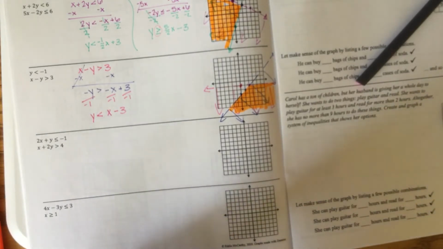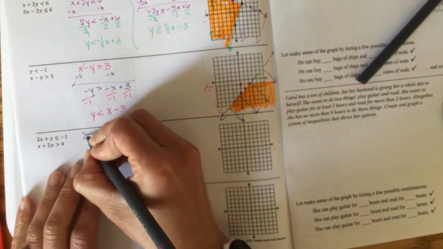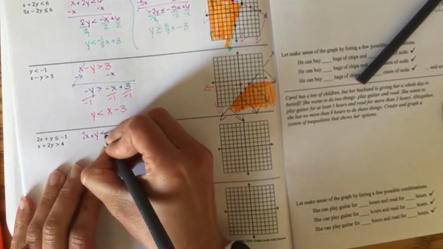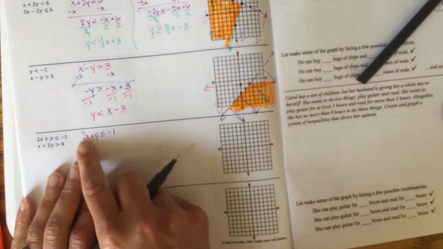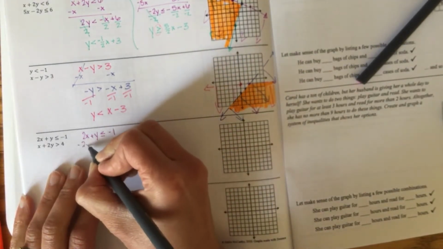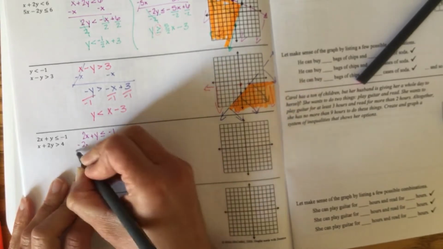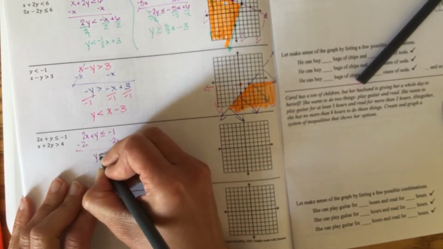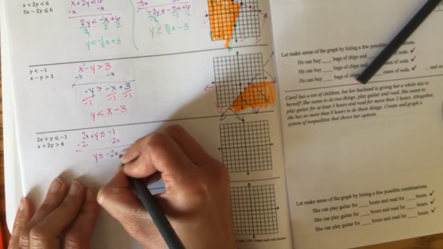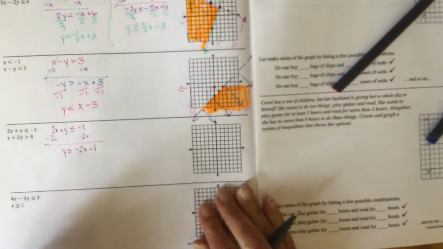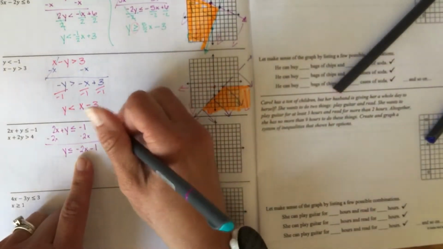Our next one, I have 2x plus y less than or equal to negative 1. Just going to move this quickly over to the other side. I get y is less than or equal to negative 2x minus 1. Then that one is done.